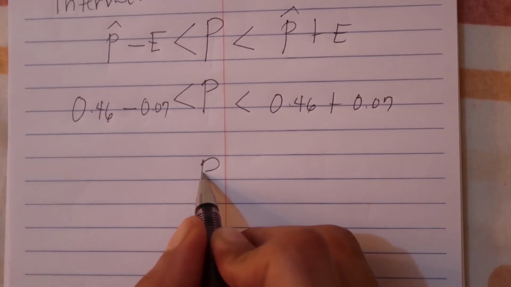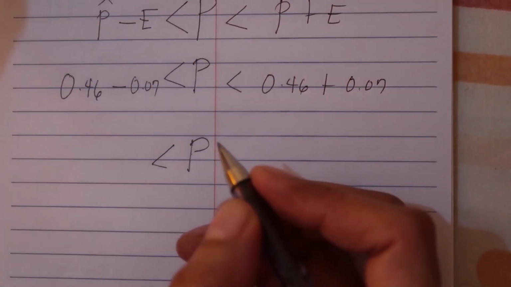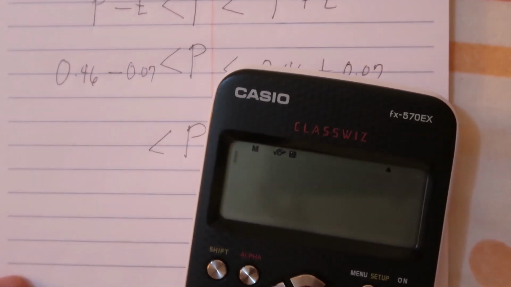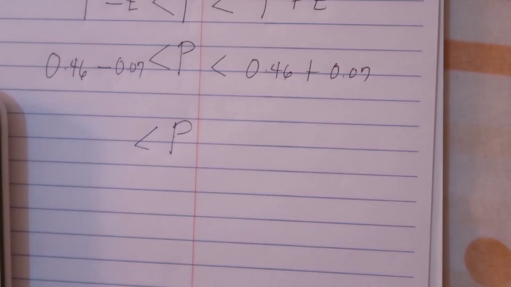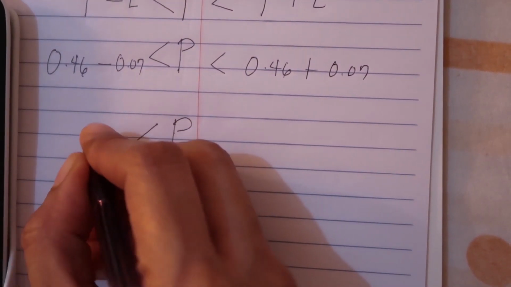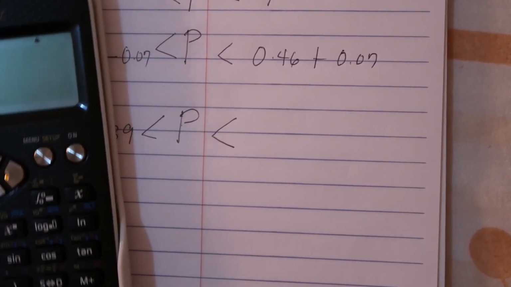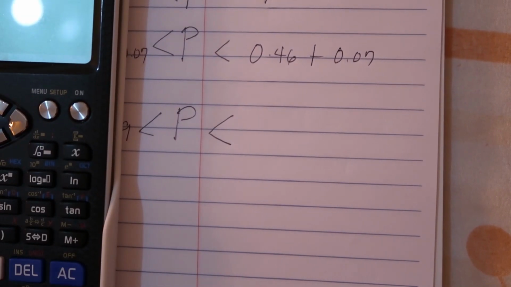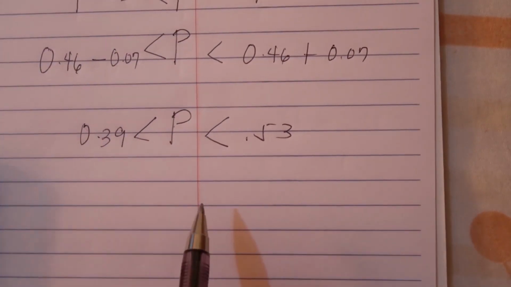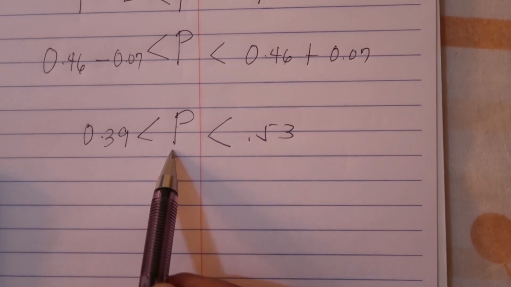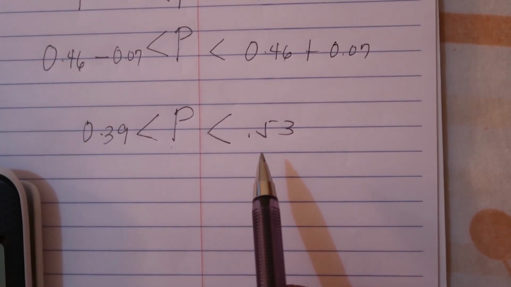So your interval will be: population proportion is greater than, get the calculator, 0.46 minus 0.07. So you do have 0.39, but less than 0.46 plus 0.07. So that will be 0.53. Okay? So your interval will be population proportion is greater than 0.39 but less than 0.53.